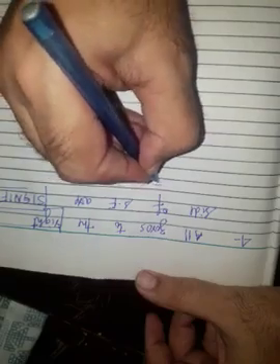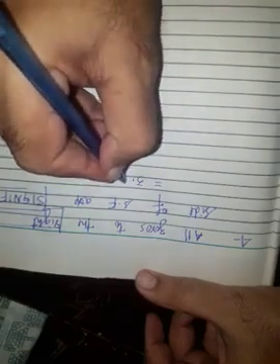All zeros to the right side of significant figures are significant. For example, I have in a case, let's suppose it is 3.0000.